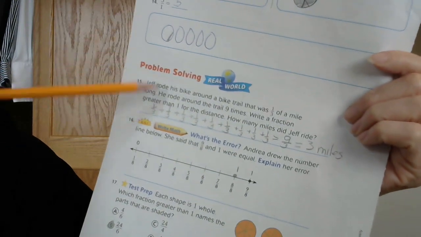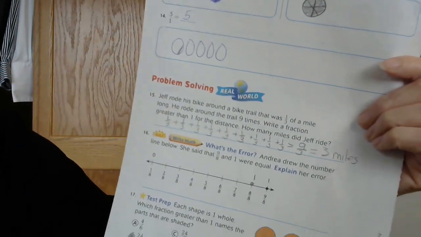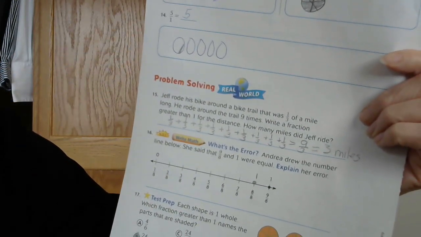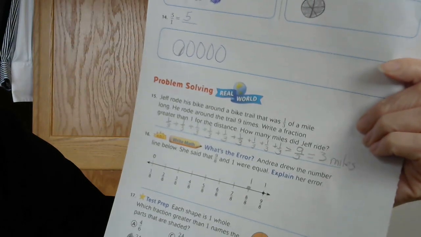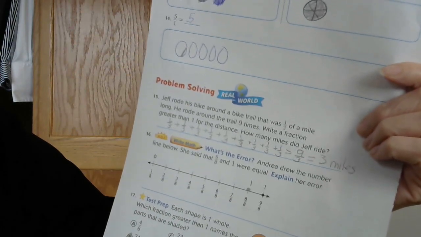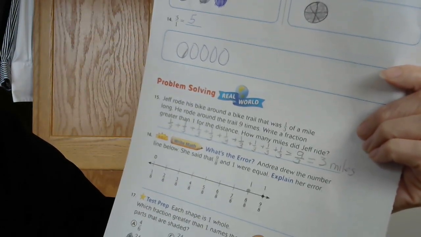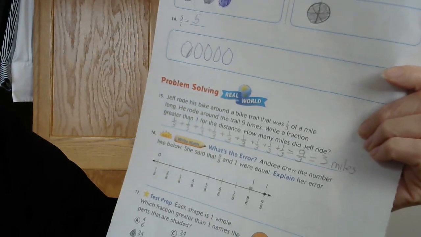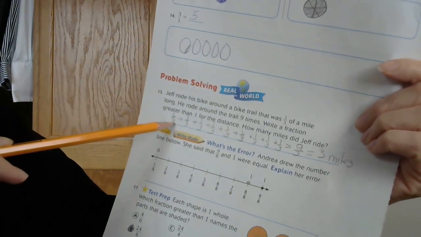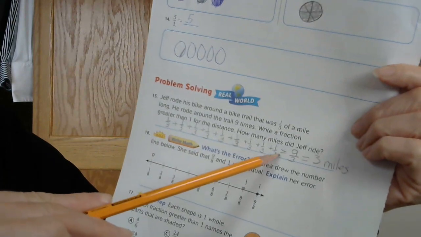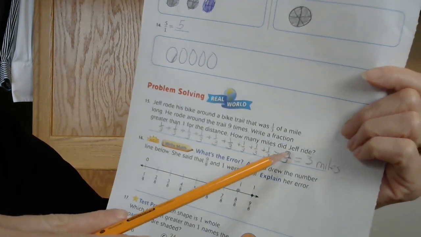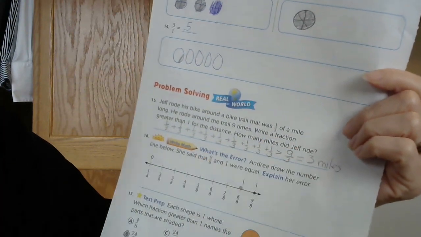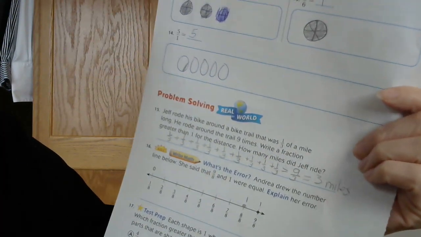Now, our problem solving says Jeff rode his bike around a bike trail that was 1/3 of a mile long. He rode the trail 9 times. Write a fraction greater than 1 for the distance. How many miles did Jeff ride? Well, 1/3 added together 9 times is 9/3. 3 goes into 9, 3 miles. Jeff rode 3 miles.